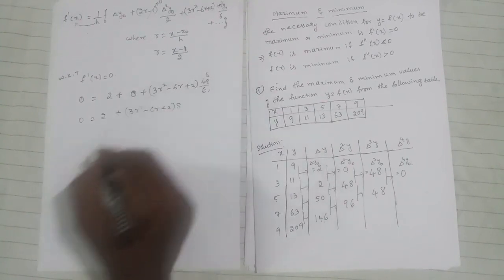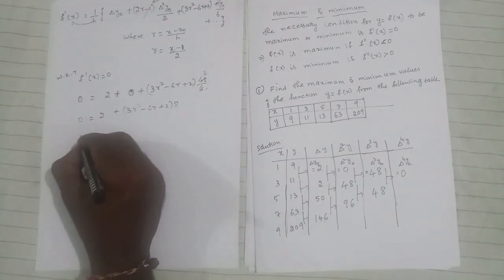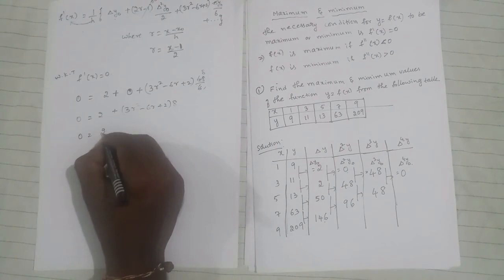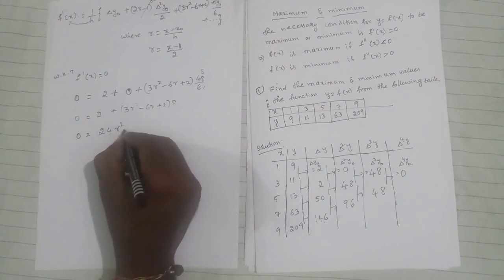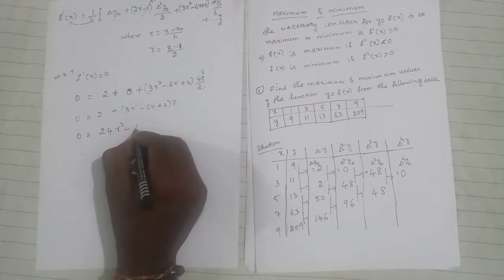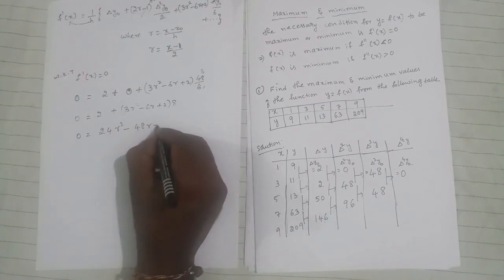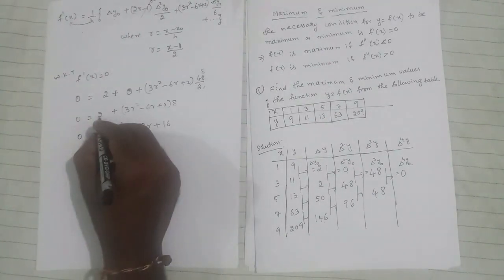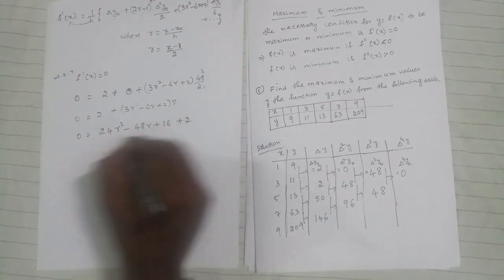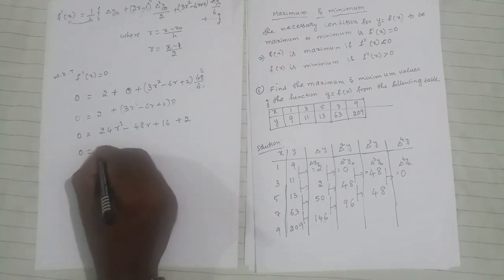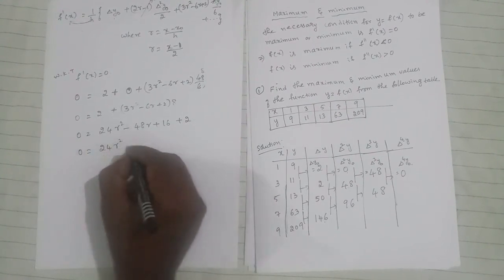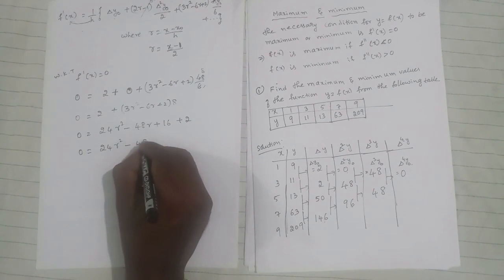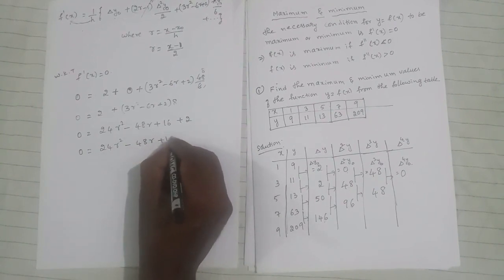So 0 equals 2 plus 3r square minus 6r plus 2 into 6 eights are 48 divided by 6, which is 8. So you get 0 equals 24r square minus 48r plus 16, and plus 2 is there. So 0 equals 24r square minus 48r plus 18.